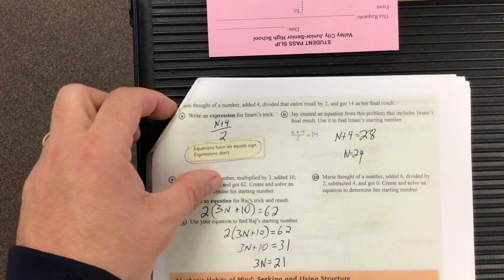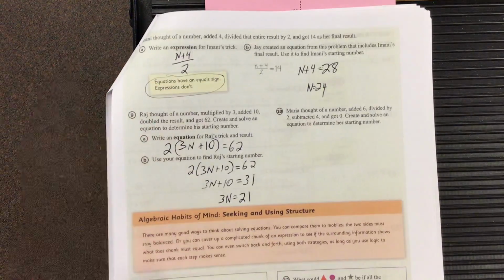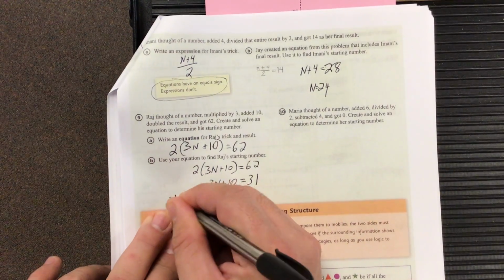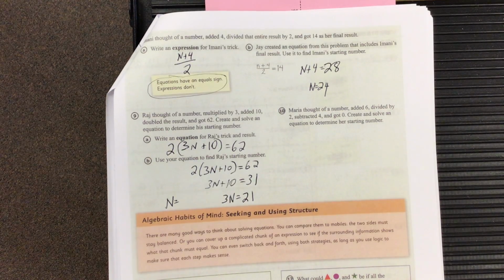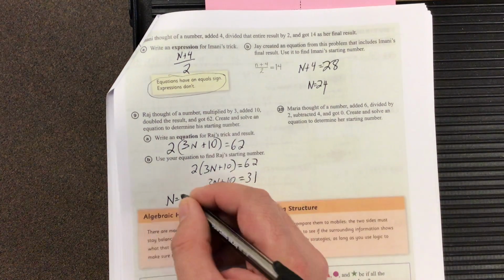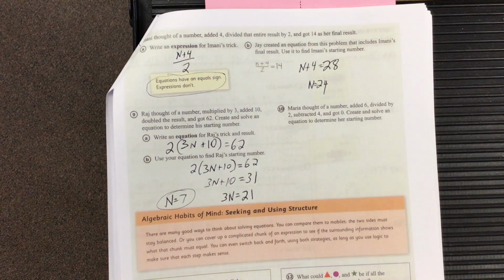21 plus 10 is 31. So that means n is 18. Oh, 11. 21. 7. 7. 3 times 7. Maddie, you keep adding and subtracting. Multiply or divide is what you need to do there.